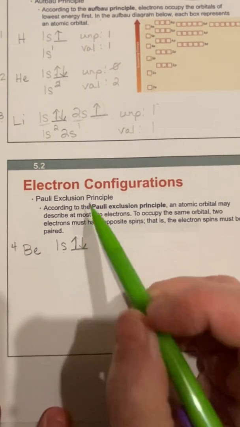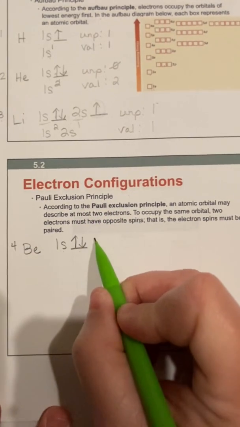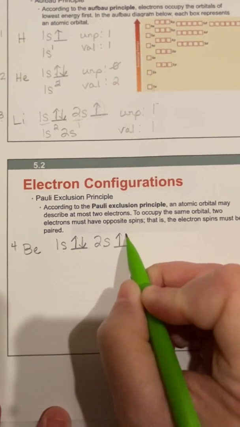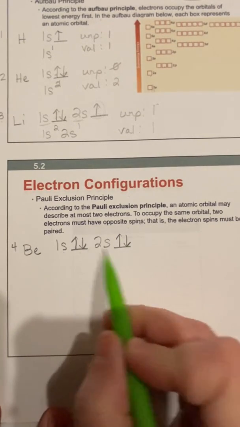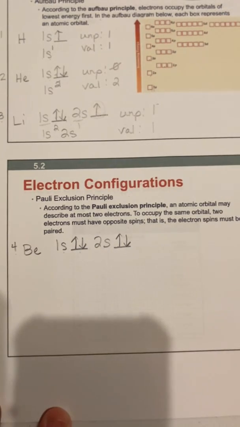So I'm kind of following both of these rules as I'm doing this. But I've got to place 4 electrons. So then I've got to move on to the 2s orbital. That's going to be an up and a down arrow. There's my 1, 2, 3, 4, my 4 electrons. So that's the orbital diagram for beryllium.